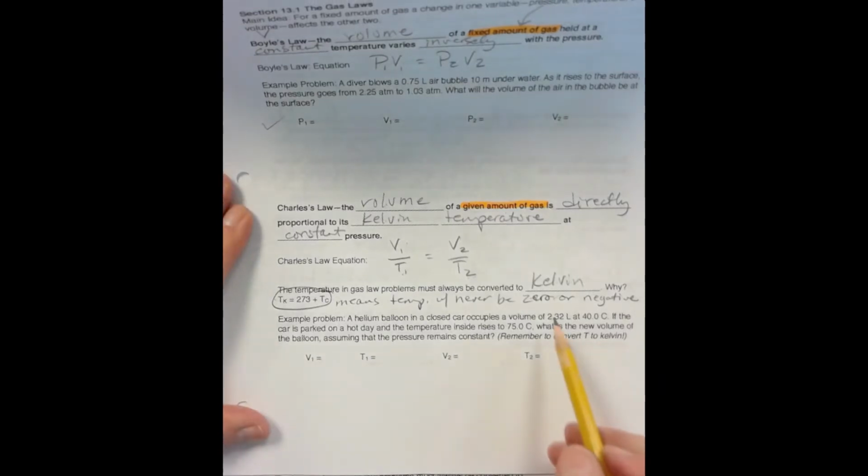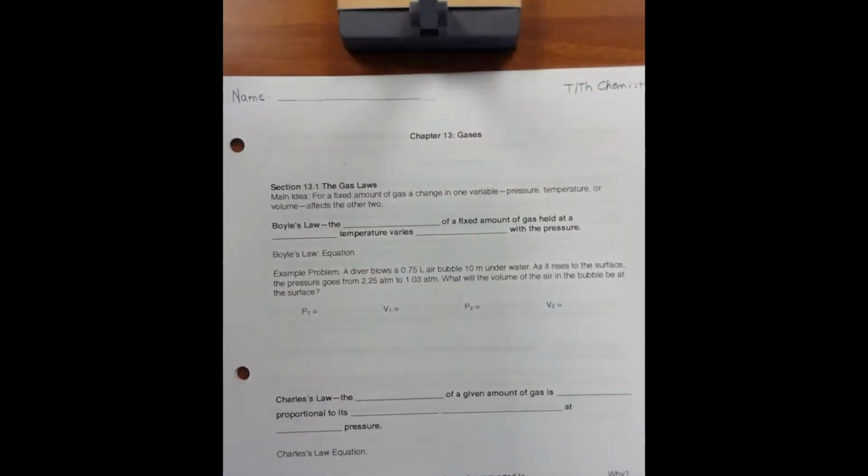If we have Kelvin and we need to get back to Celsius, we subtract 273. This is important because dividing by zero would be undefined, or multiplying by zero would mean that we had a zero volume or a negative volume, which we can't have. Here's another sample problem that you can work with Charles' law.